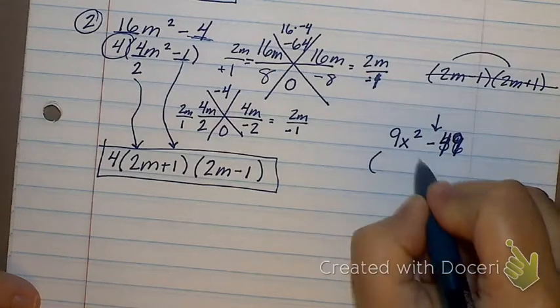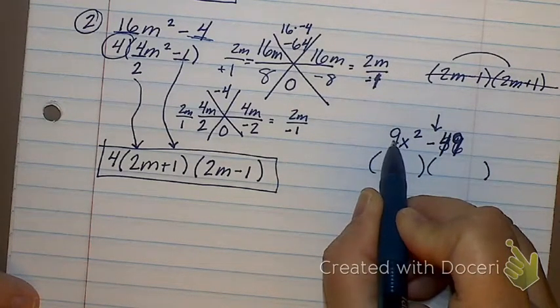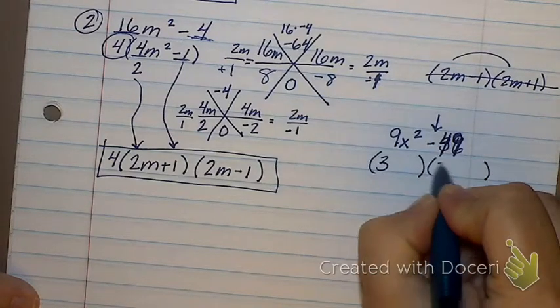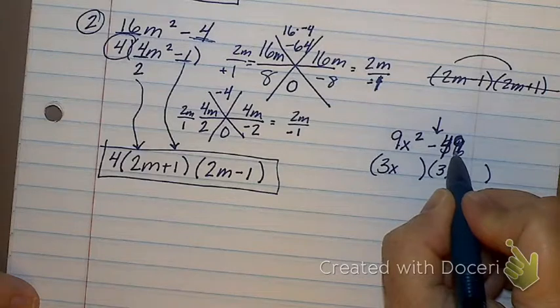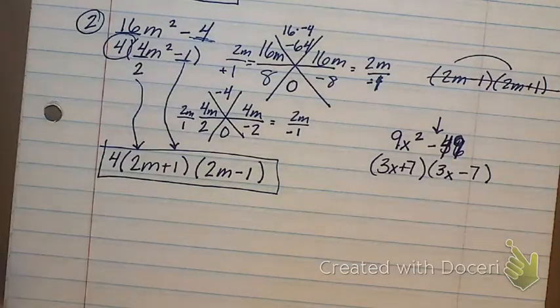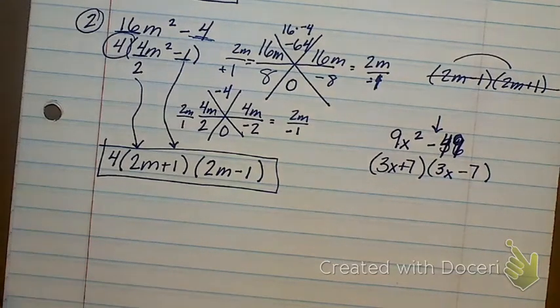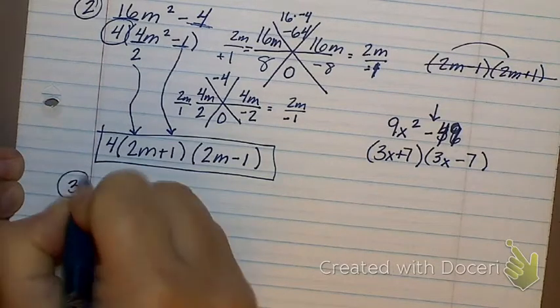If I did my difference of squares shortcut, what number when you square it gives you 9? 3. So 3 goes here and here, along with an x. What number when you square it gives you 49? 7. Make one a plus and one a minus, and so super fast you can get to your answer. You don't have to go through the whole snowflake. But the snowflake does work if you don't want to learn an extra step or an extra thing to remember. Okay? All right, number 3.